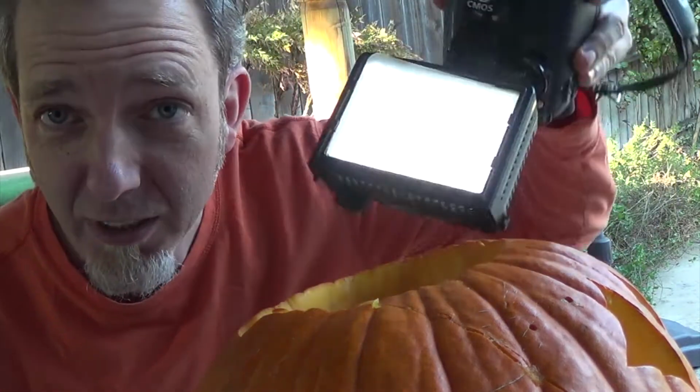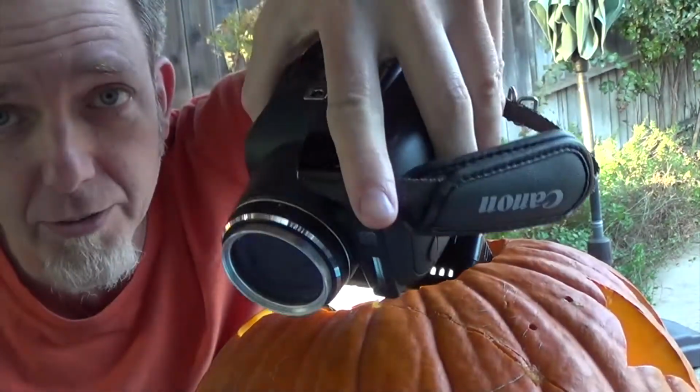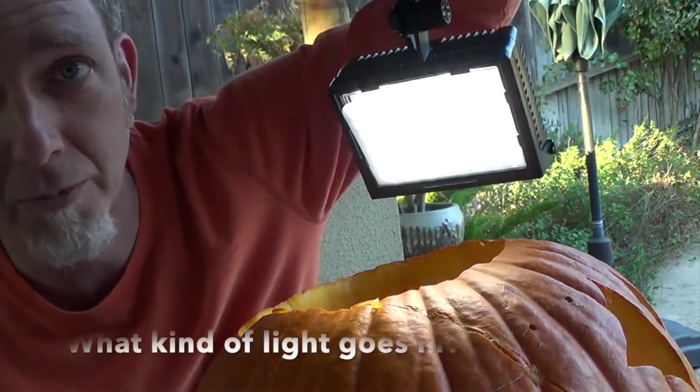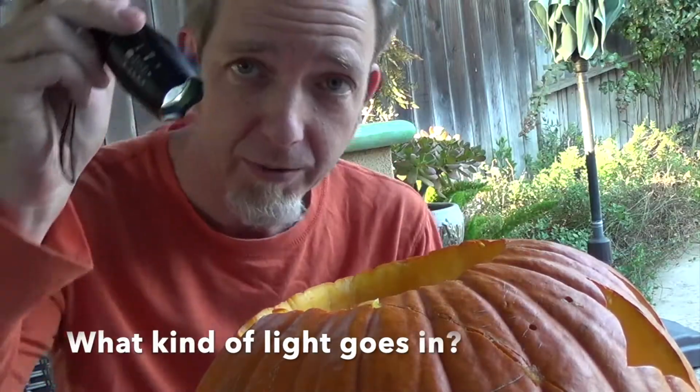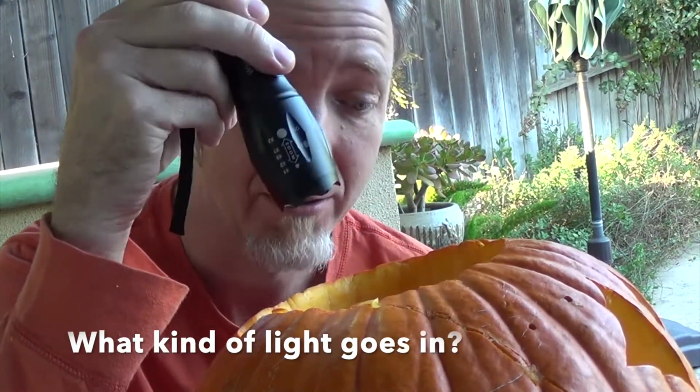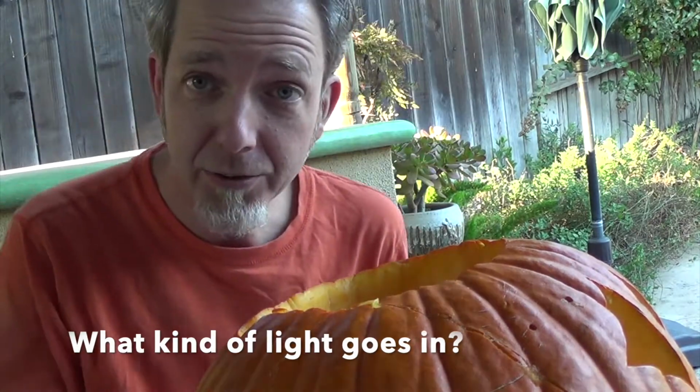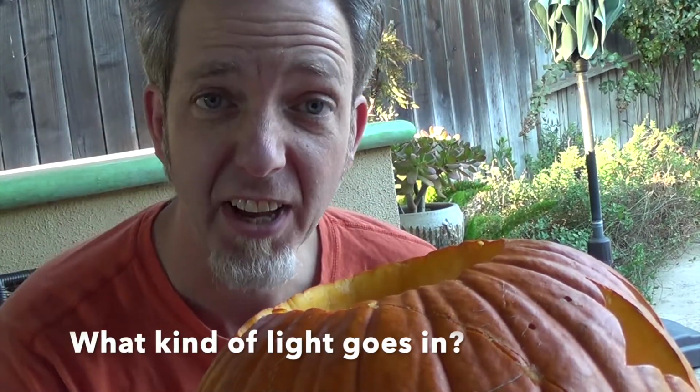You really need to be specific about the light. Some lights are better than others. This is the light from my camera. I'm not sure if that's going to work. What if I just shine a flashlight in here? I've put light into the pumpkin. A candle's a good idea. Here's a candle. Does the size matter?